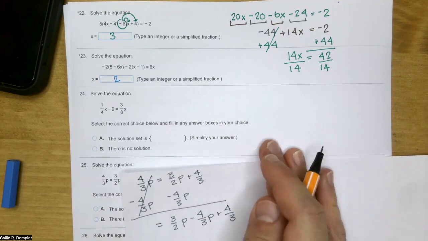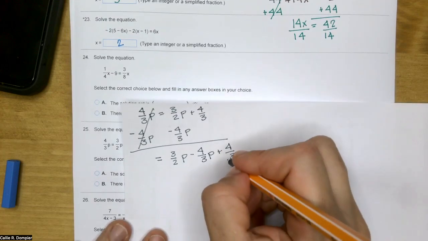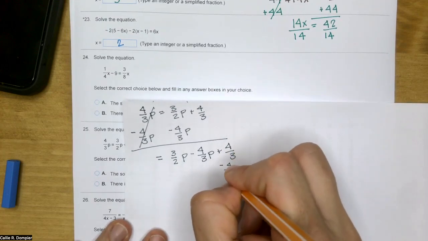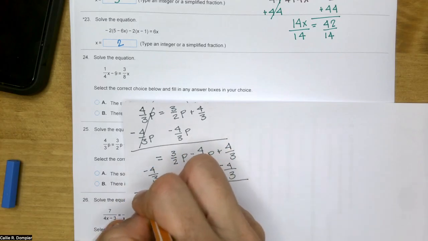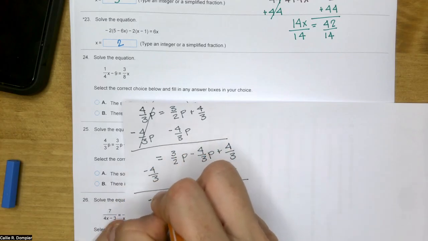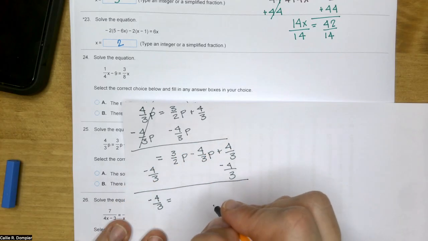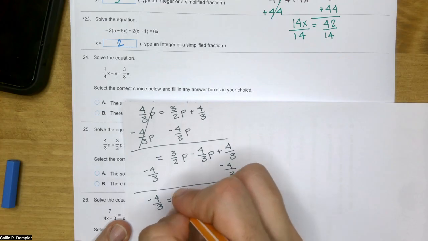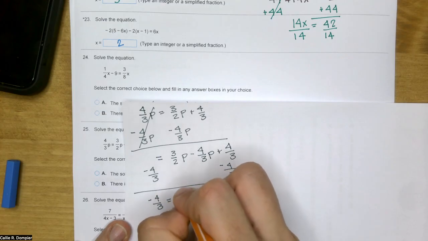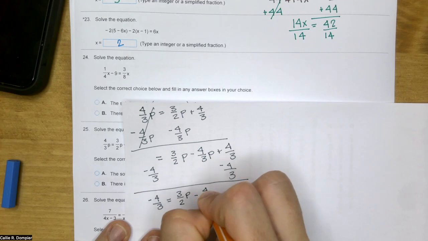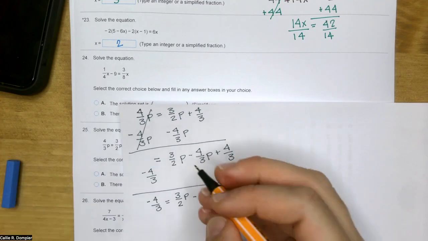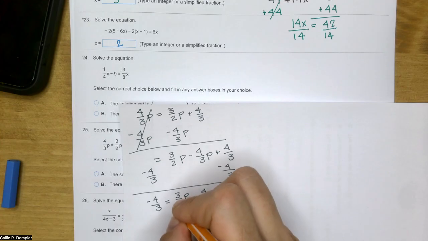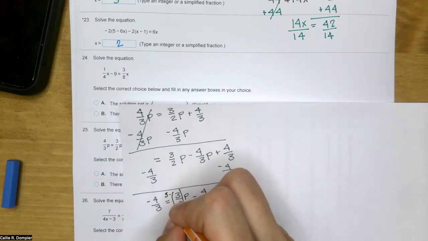So I guess I shouldn't have done it like that. I should have moved it back. I'll move this one over. Minus 4/3 minus 4/3. And what we've got is negative 4/3 equals 3/2 p minus 4/3 p. Good. Now, we need to find a common denominator. So we're going to multiply this one, the top and the bottom, by 3.